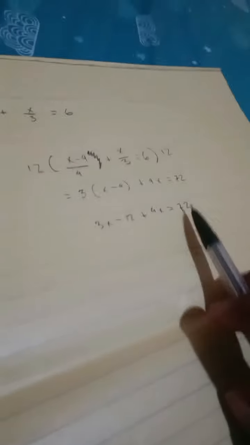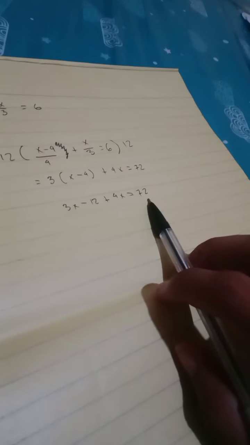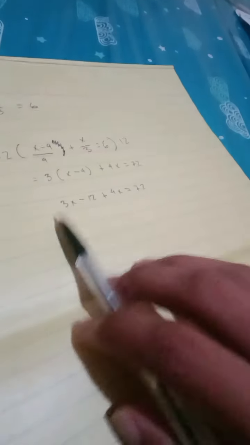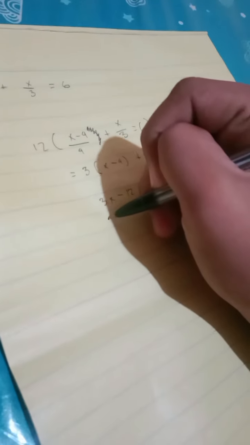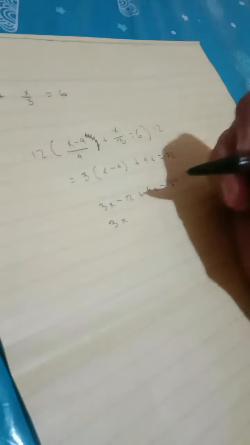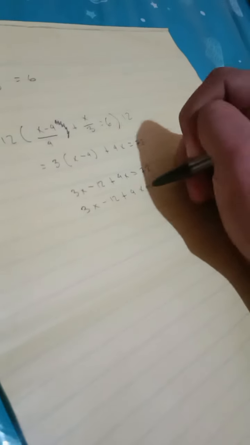Then move the 72 to the left side and make it negative 72, just like this. 3x minus 12 plus 4x negative 72.